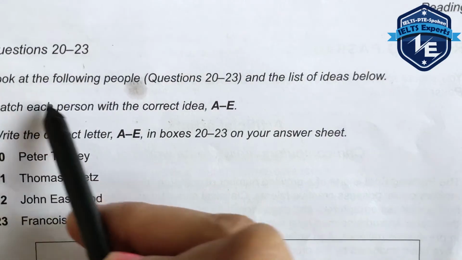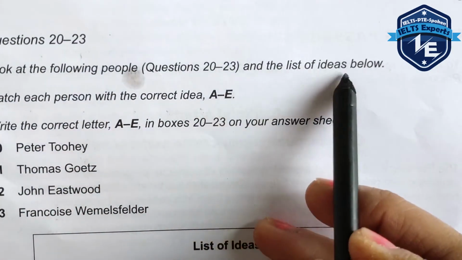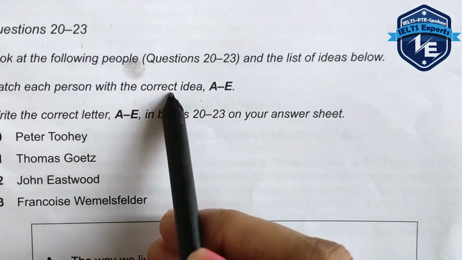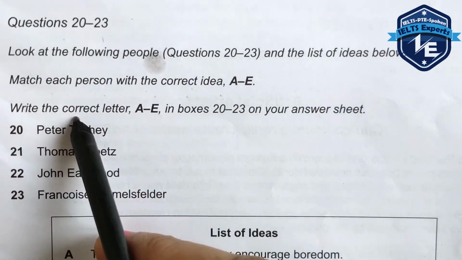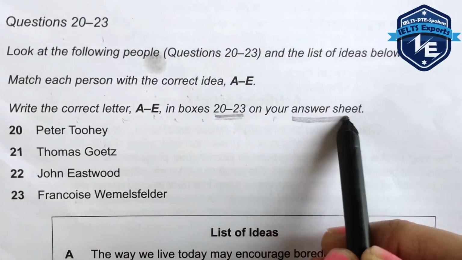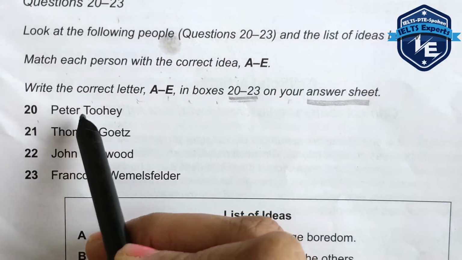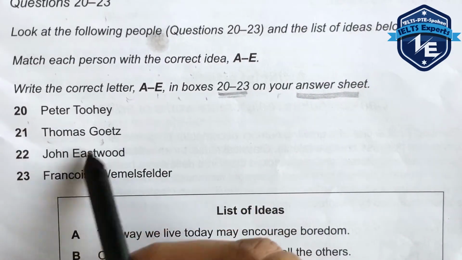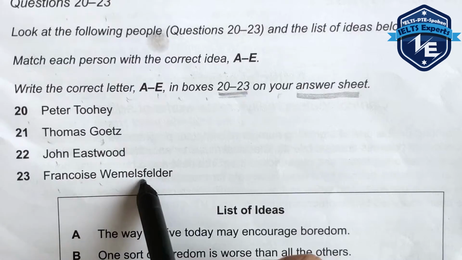Let's look at the people and the list of ideas below. Match each person with the correct idea. Write the correct letter, A to E, in boxes 20 to 23 on your answer sheet. Okay, Peter Tuhe, Thomas Goetz, John Eastwood, Francois Webster.